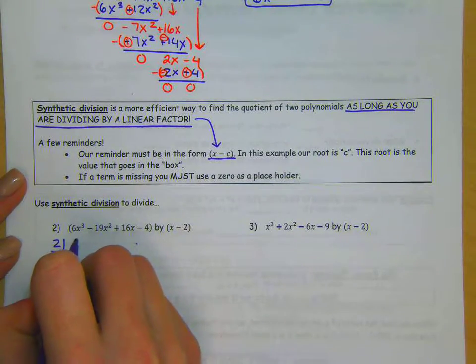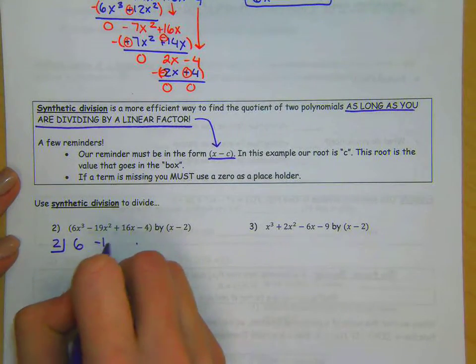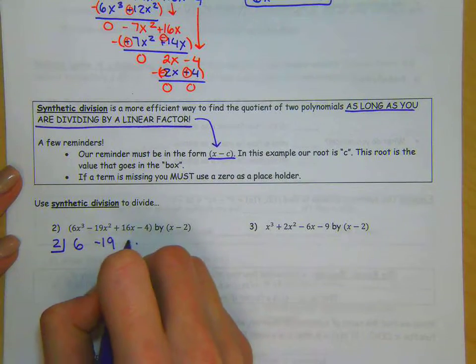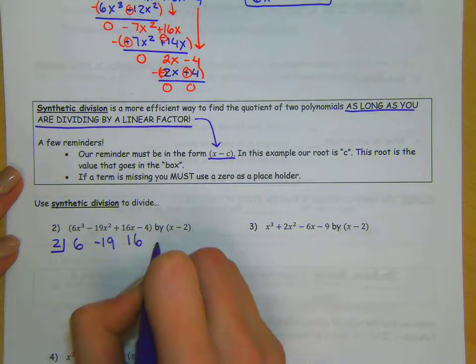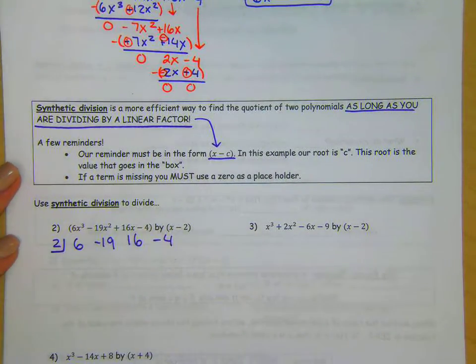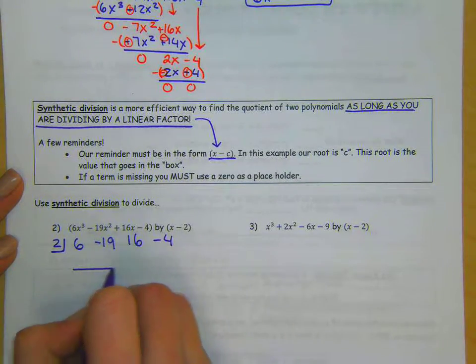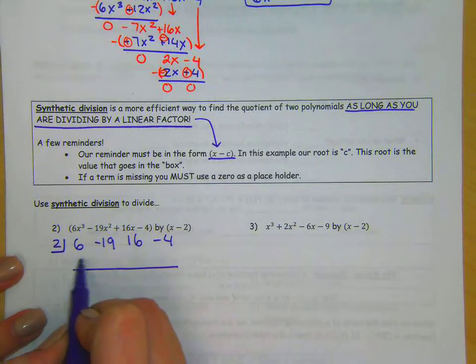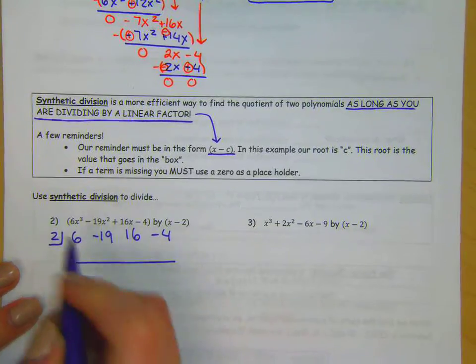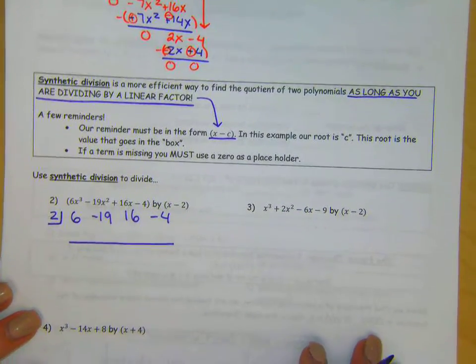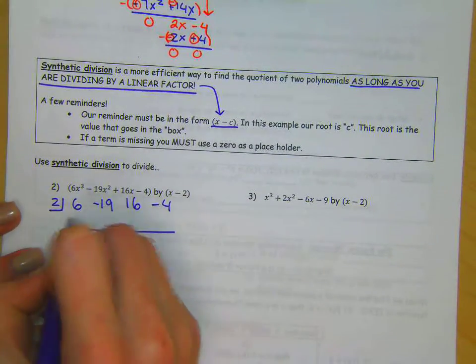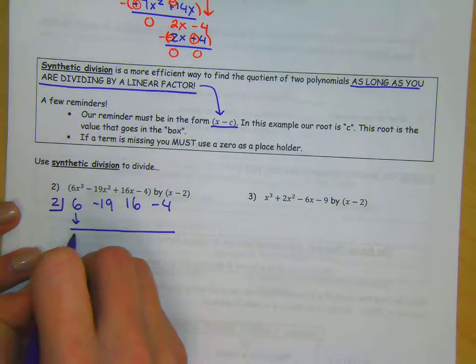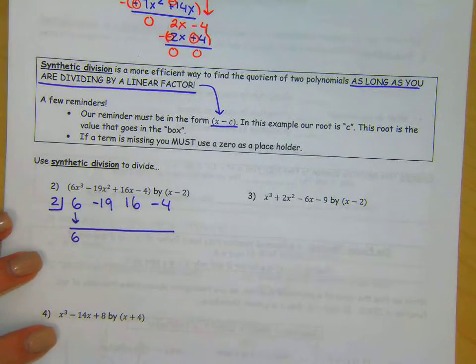We have a leading coefficient of 6, a leading coefficient of negative 19, a leading coefficient of positive 16, and a leading coefficient of 4. I'm going to draw a line straight down across here, leaving enough room to fill in some numbers. This is the general setup of our synthetic division problem. First step after the setup is to drag down that 6.